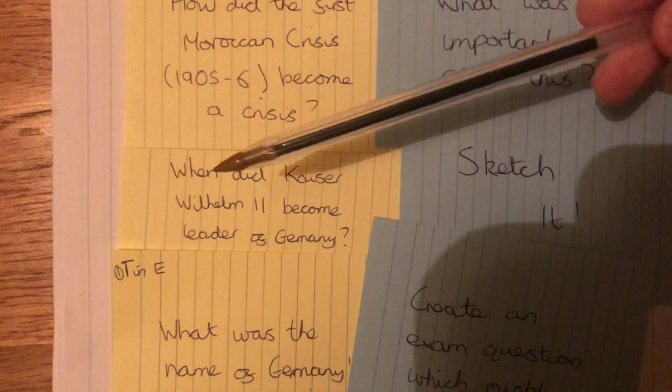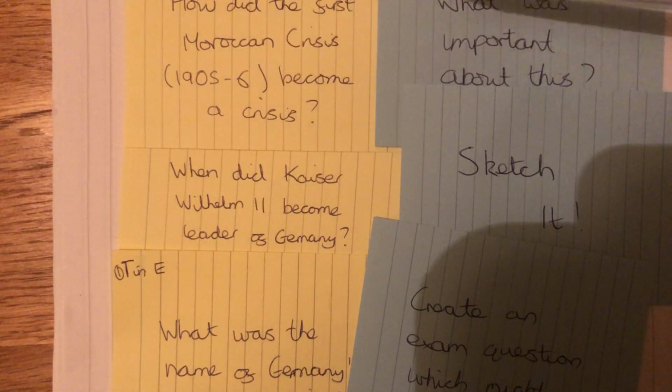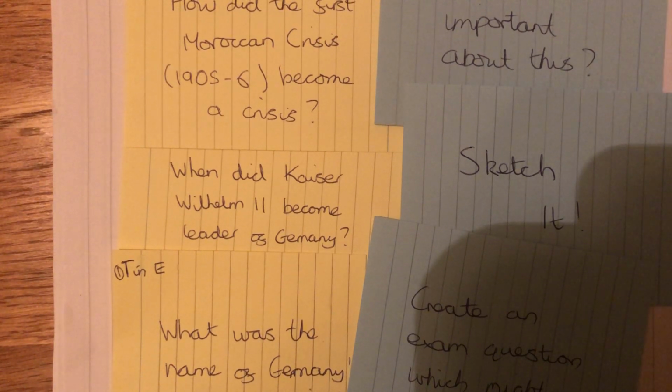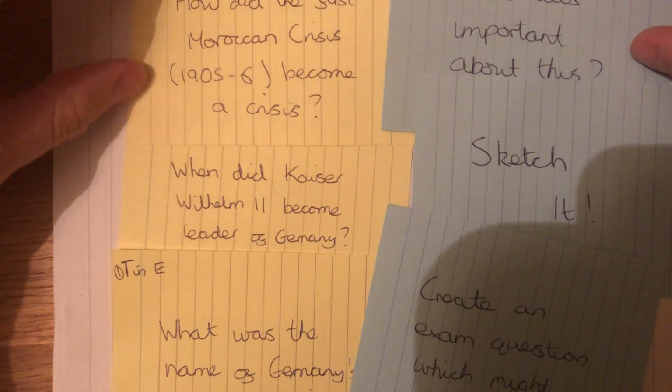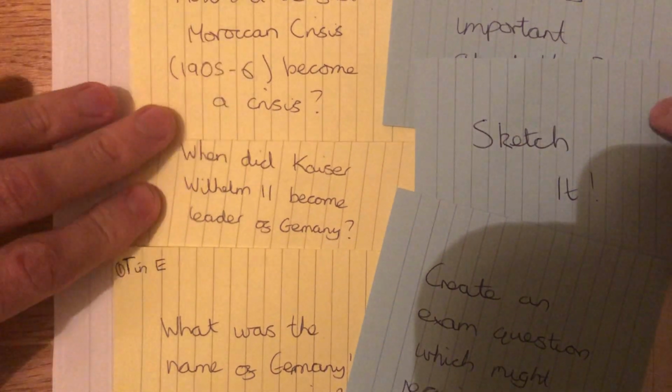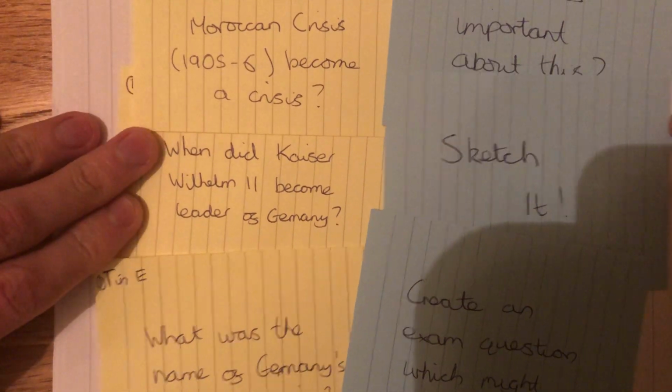It could also be a good one there to kind of test what's genuinely on the card as well, and trying to think that through. So can I apply the actual phases of the crisis there? Well, if we think about the first phase of the crisis, Germany was really kind of getting involved in an area which was very much seen as France's influence, so imperialism clashing. You can see I'm bringing in different ideas which we might have looked at just by thinking about it in that novel way. It's just not simply writing it out. When did Kaiser Wilhelm become leader of Germany and sketch it?